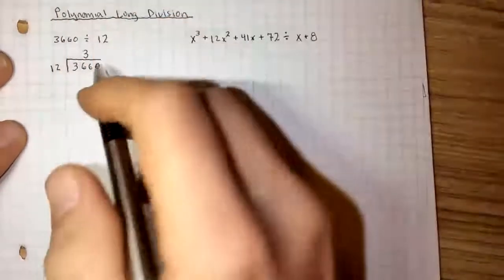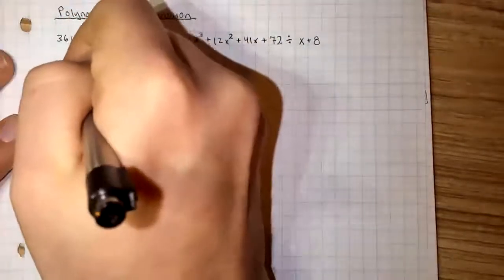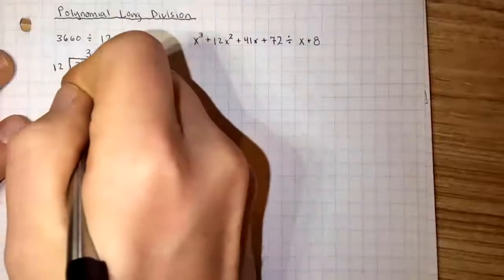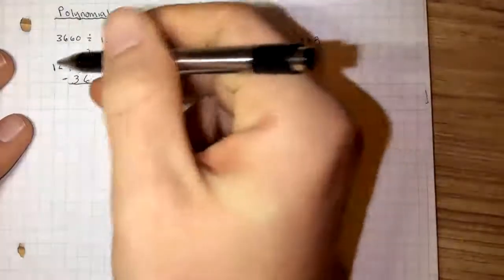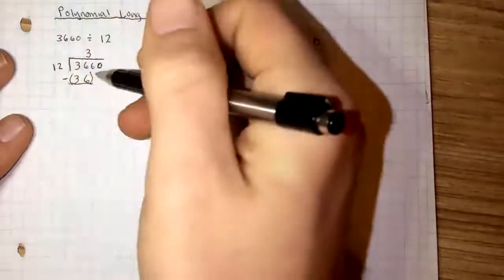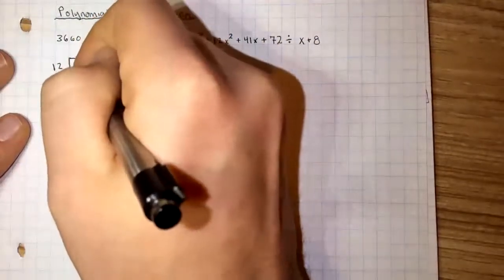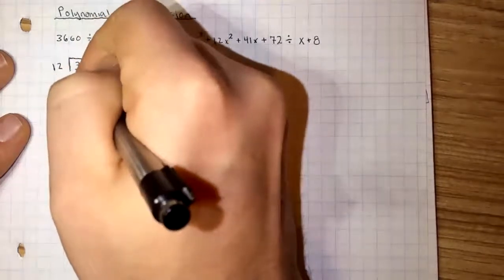And then we multiply. 3 times 12 will give you 36. This is a pretty important step. You're going to go like this and subtract that value. So again, we got 3 times 12 for 36. Now we need to subtract that value, and 36 minus 36 is just going to give us 0. We can bring down the next digit.